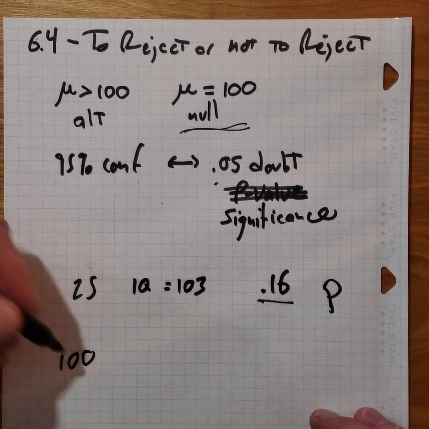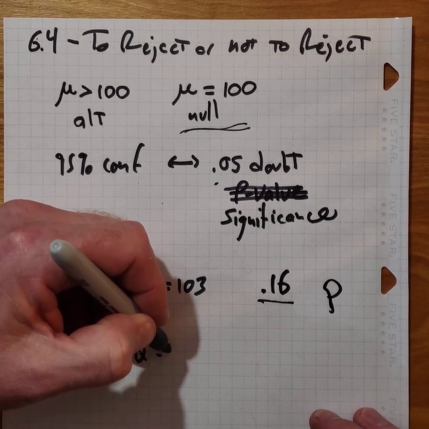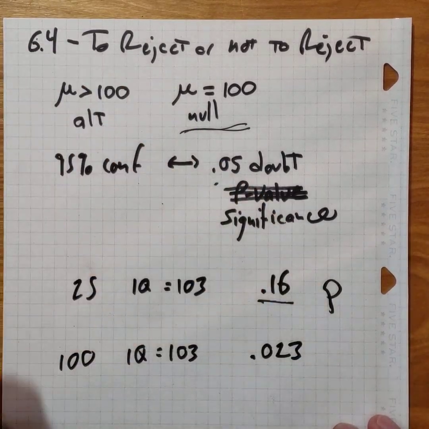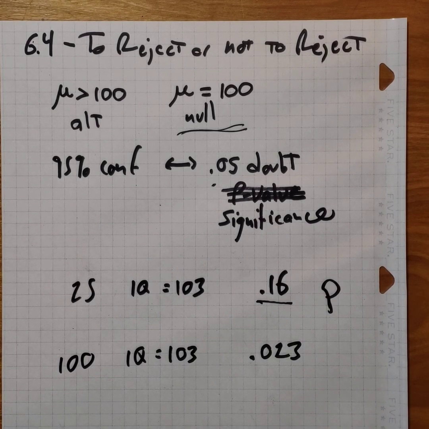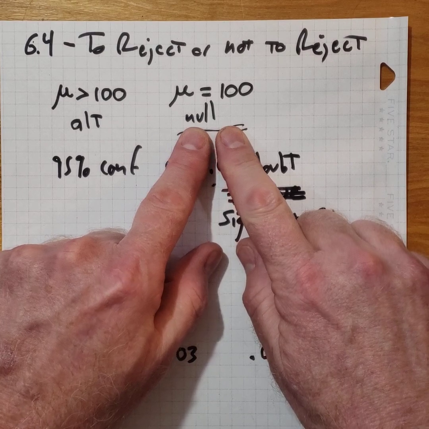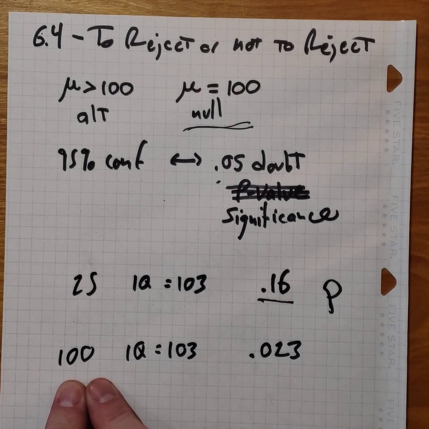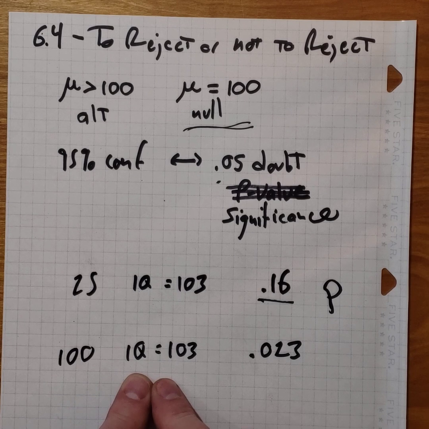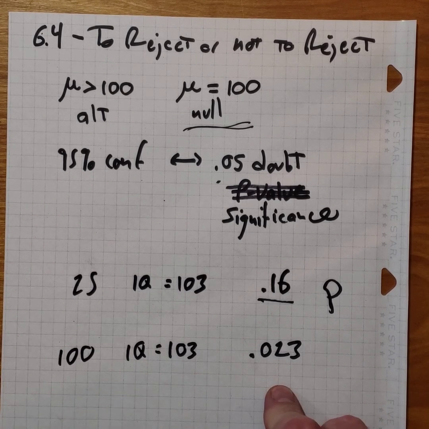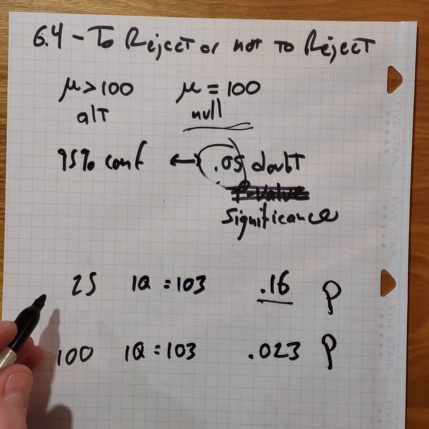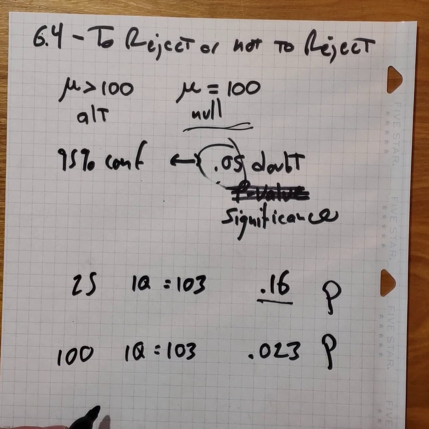If you remember, we then took a sample of 100, found the average IQ for that sample of 100 was 103. That only happened 0.023, or 2.3% of the time. So again, if it's true that Jefferson College is average, then a sample of 100 chosen at random from Jeffco would have an IQ of 103. That's only going to happen 2.3% of the time. Not very likely. There, our p-value is less than our significance level, which means we will, write this down, reject the null hypothesis in favor of the alternate hypothesis.